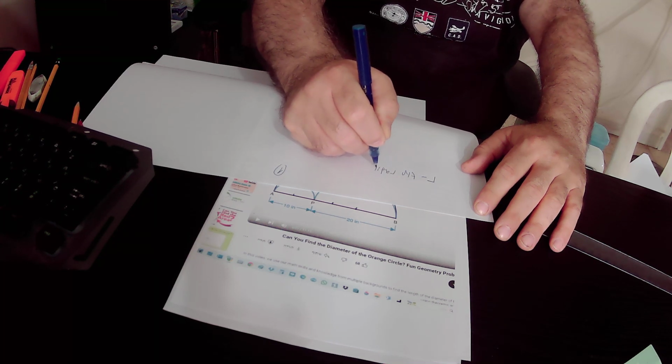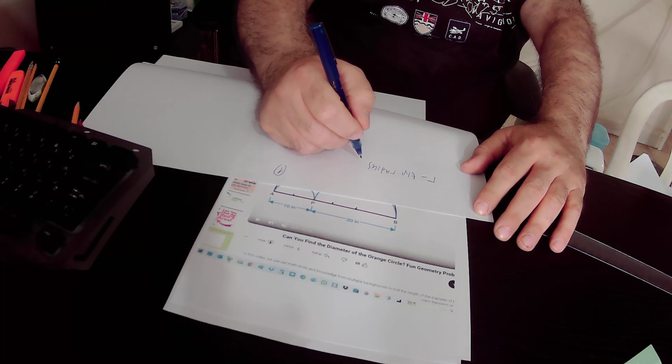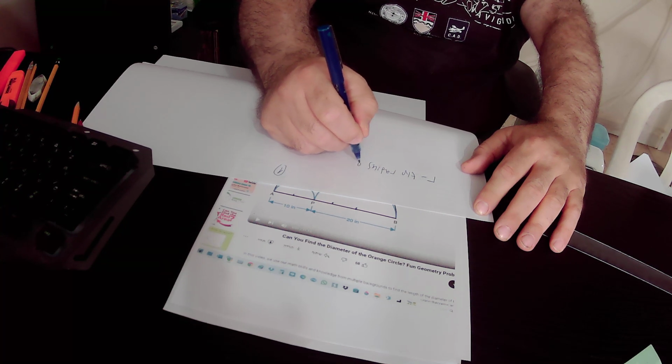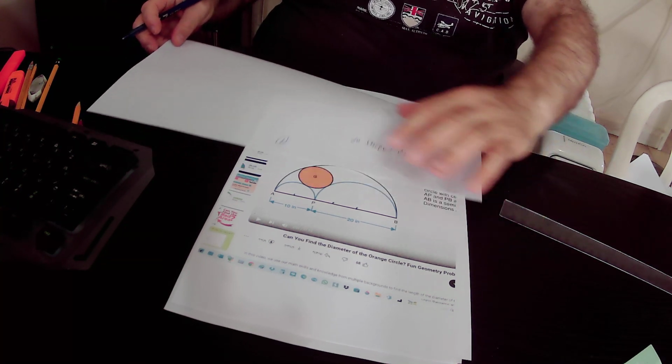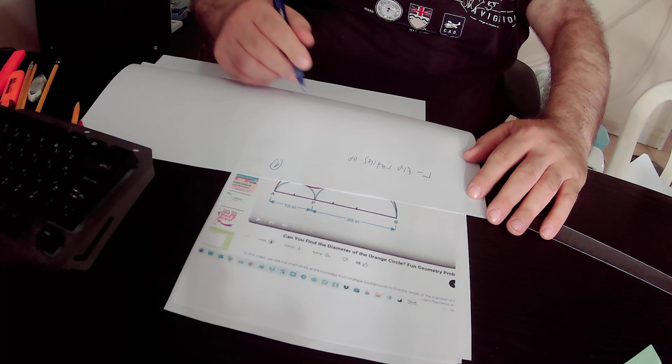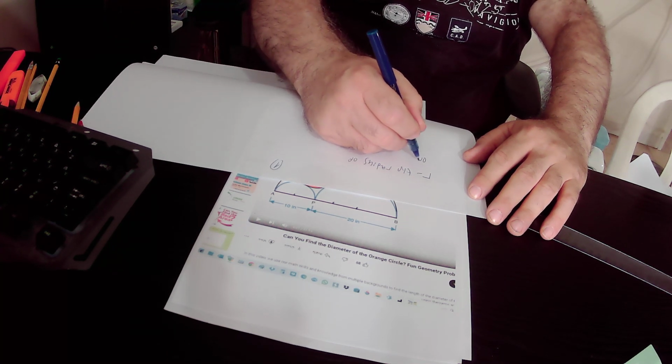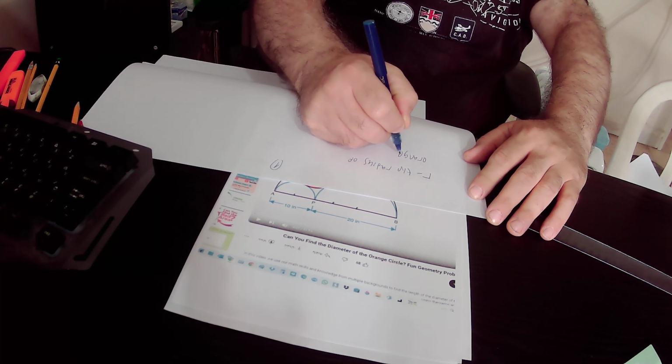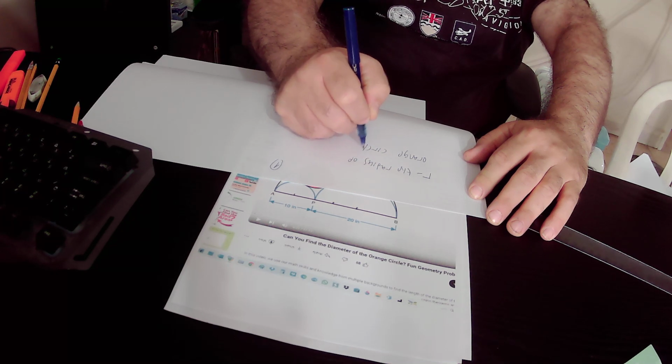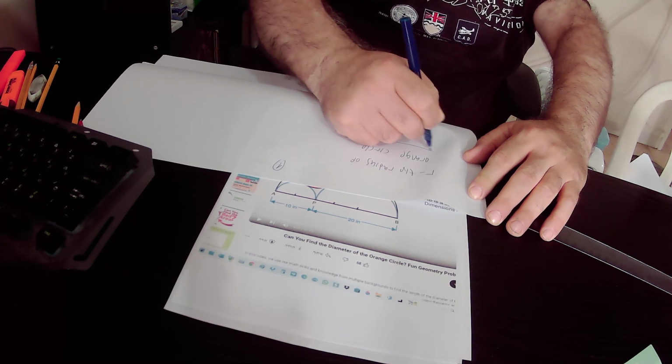And the center of the orange circle is at point C. So R is the radius of the orange circle. Okay.